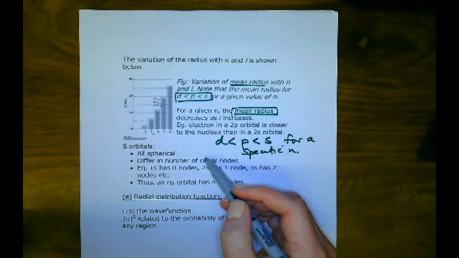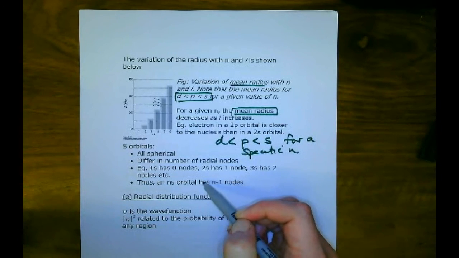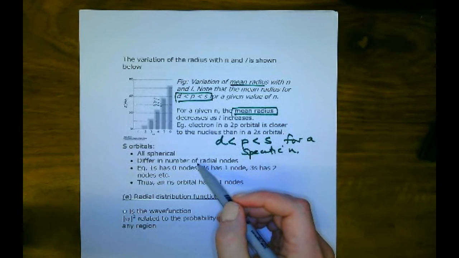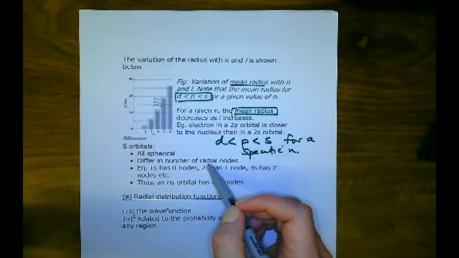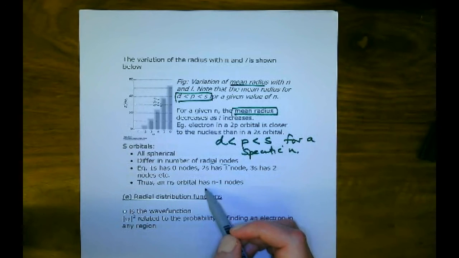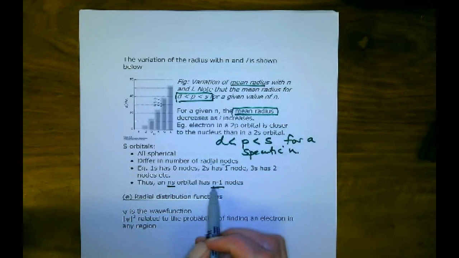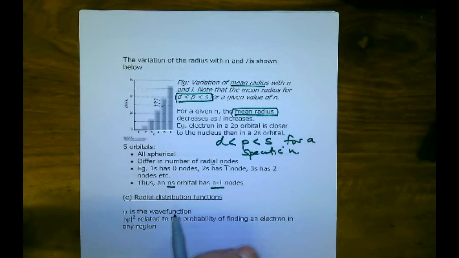Okay, and we can look at the properties of an s orbital. They're all spherical, and they have different numbers of radial nodes. Each s orbital has n minus 1 nodes, depending on n.